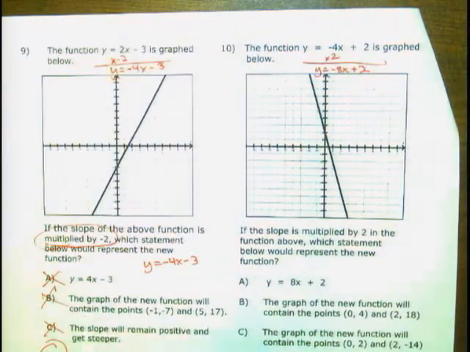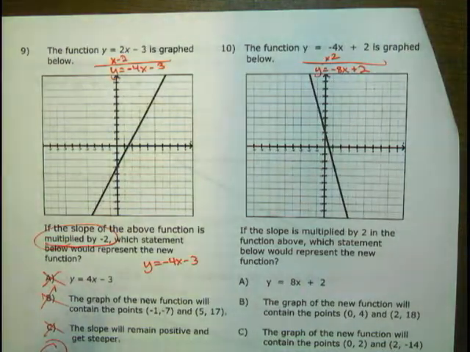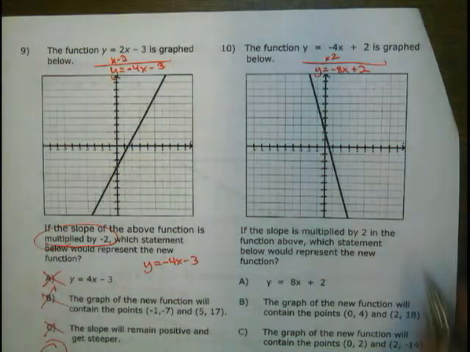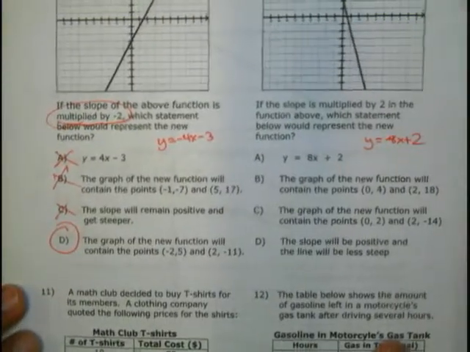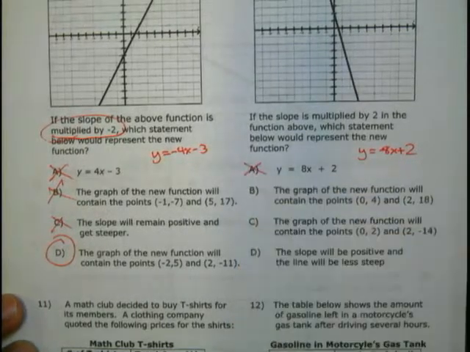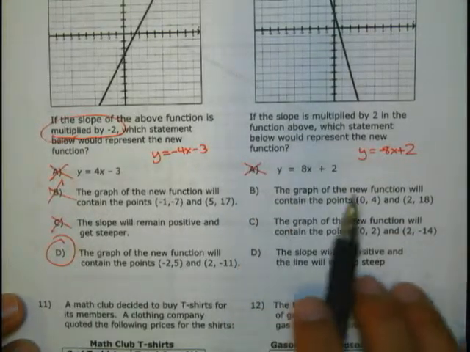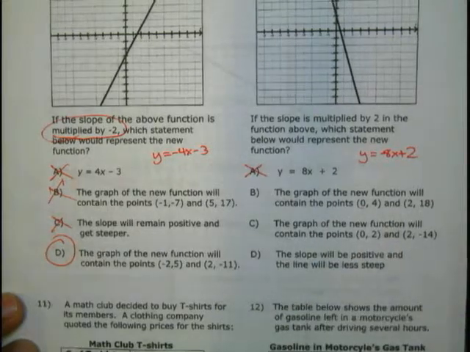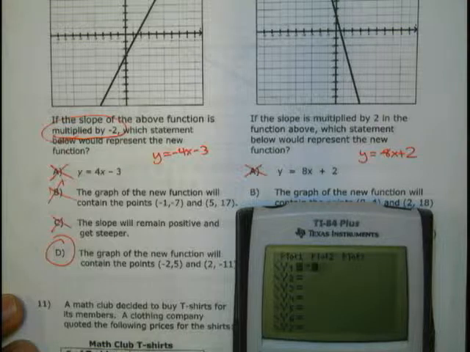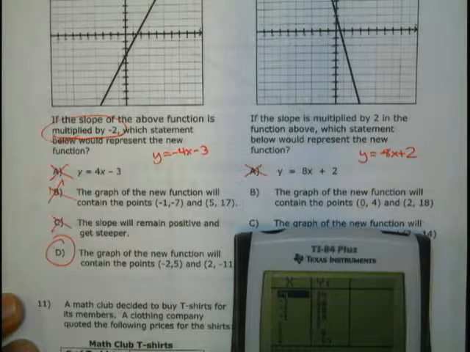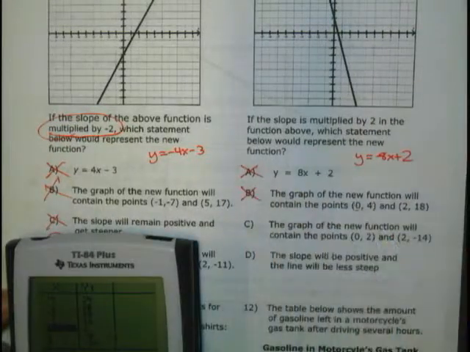From here, let's write it down over here, because then I'm going to compare it to all the answers and see which one represents the new function. In this case, this one does not, because it's still negative. This one says the graph of the new function will contain the points 0, 4, and 2. Again, let's verify. I'm going to type y equals negative 8x plus 2 and see if it has those points. 0, 4, ooh, you see how it says 0, 2? That's a fail. We don't need that anymore.